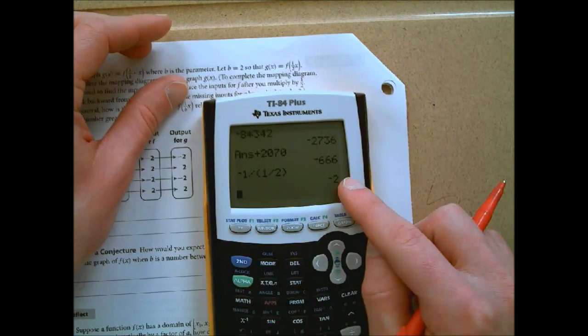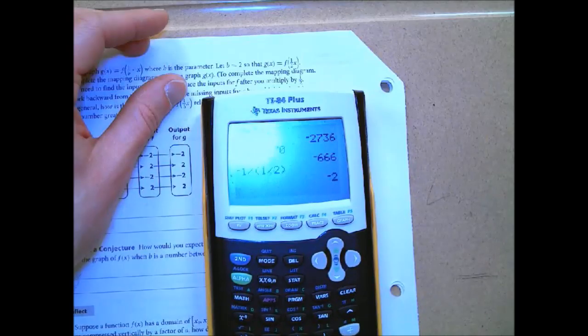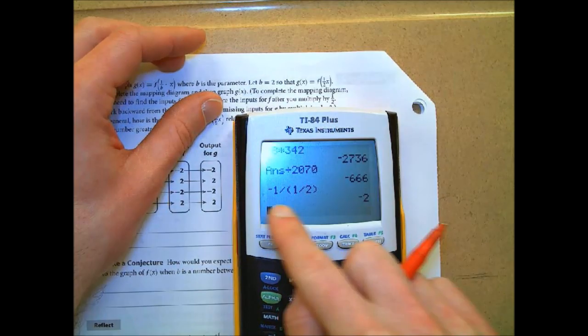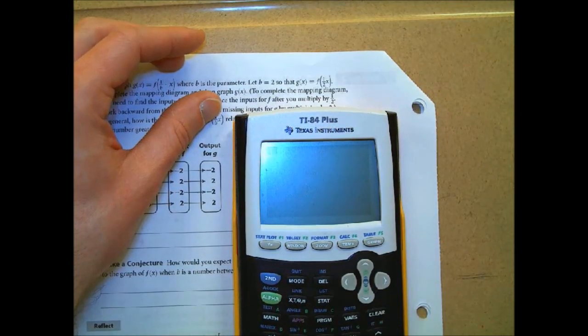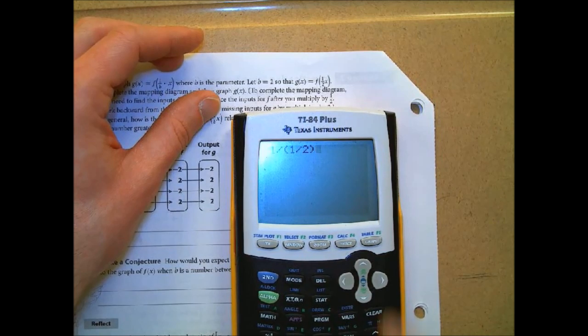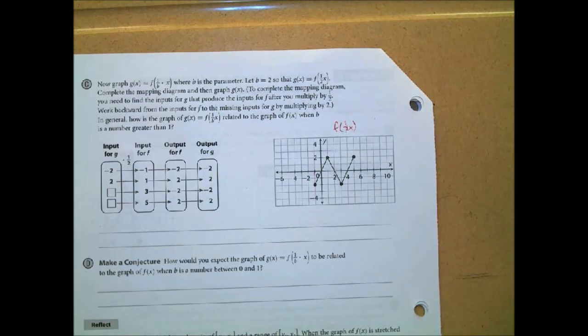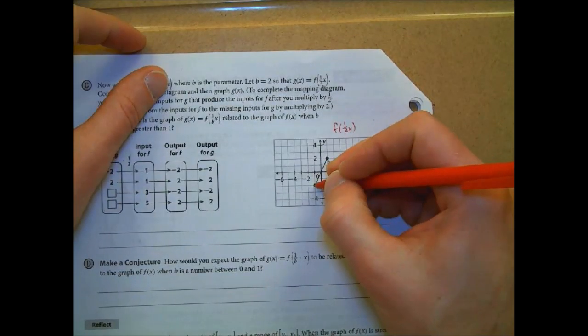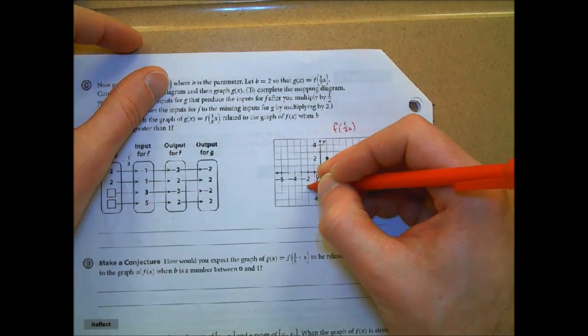negative 2. Oh, you can't see it. Let me show you here with the light. There we go. Okay, negative 1 divided by 1/2 is negative 2. Okay, so for this point, the y coordinate will stay the same, so it's not going to go up or down. We're just going to move it to negative 2 here.